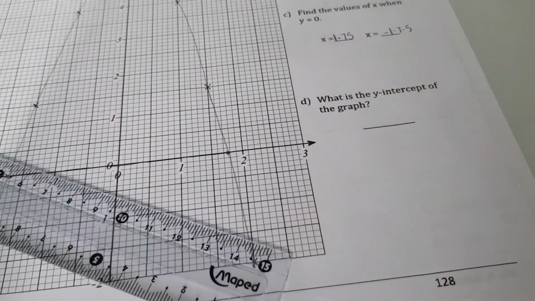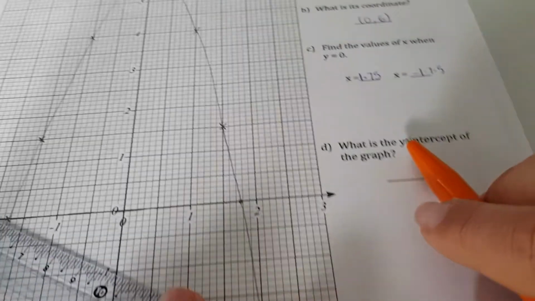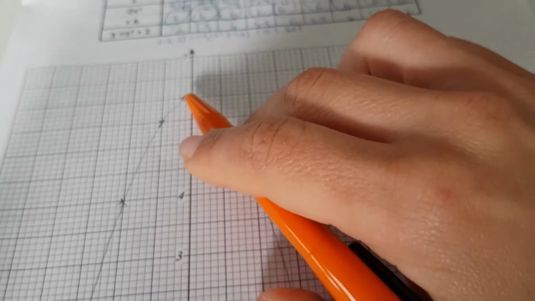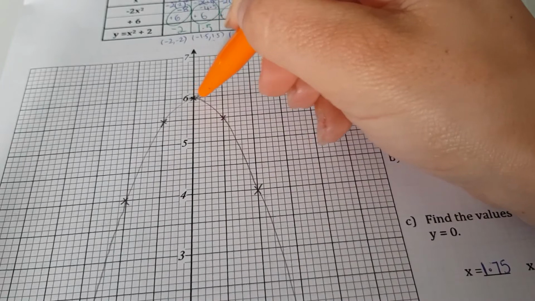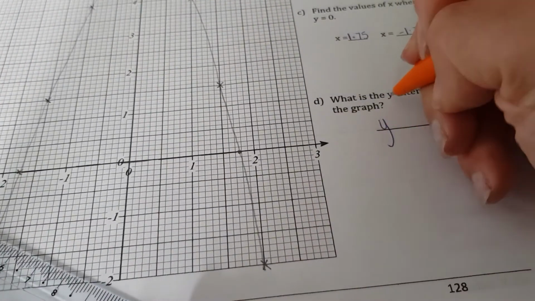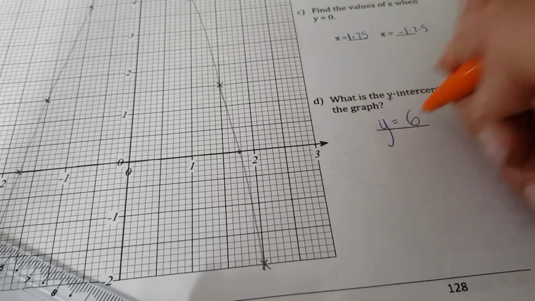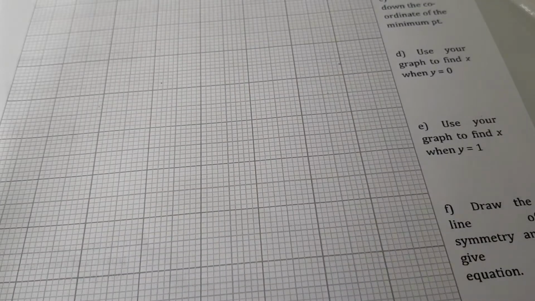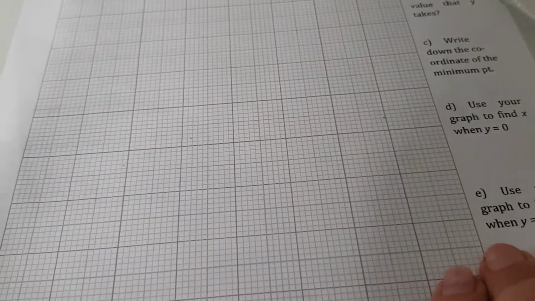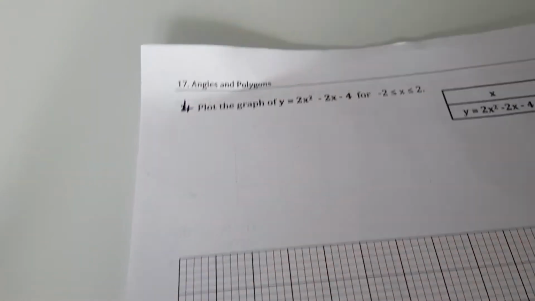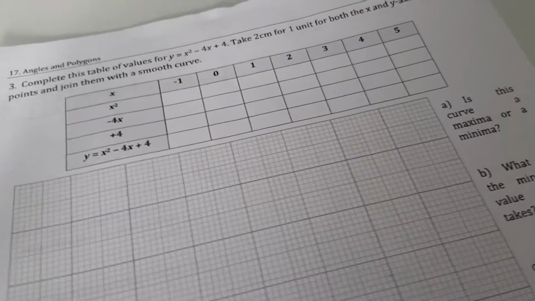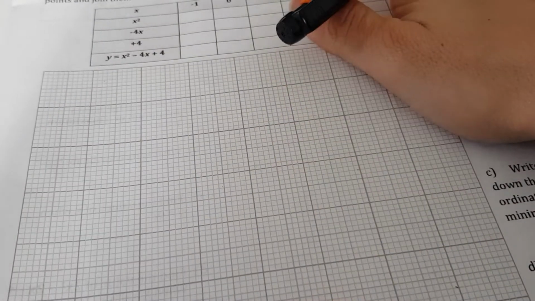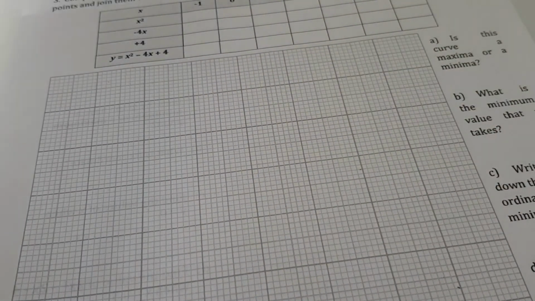Now, what is the y-intercept of the graph? The graph intercepts the y-axis at this point. It means the y value there is 6. But that's question 2. I would like you to try question 3 and question 4 on your own. Try them out on your own, and we will be correcting them together.